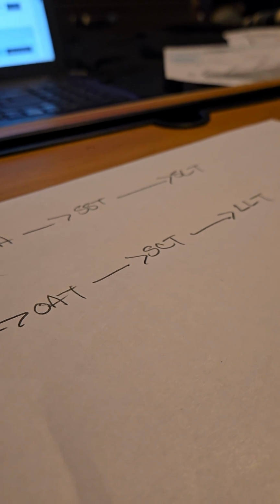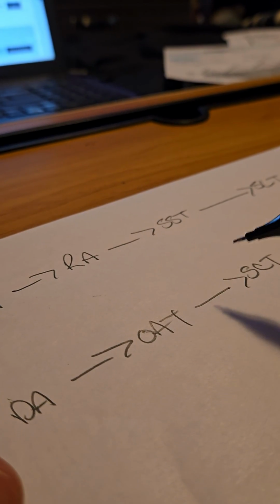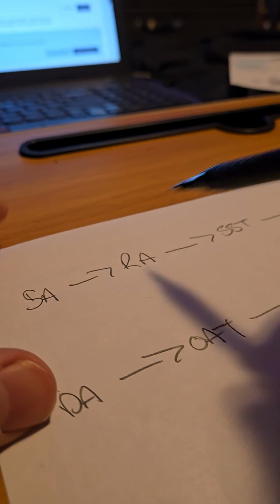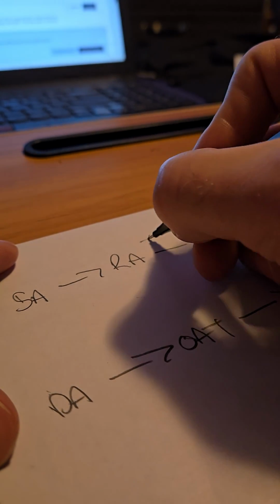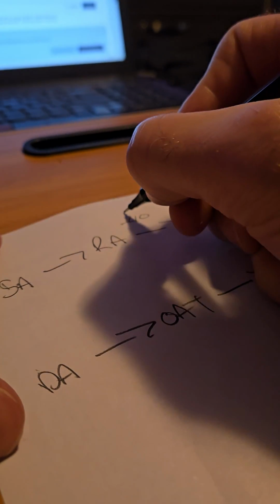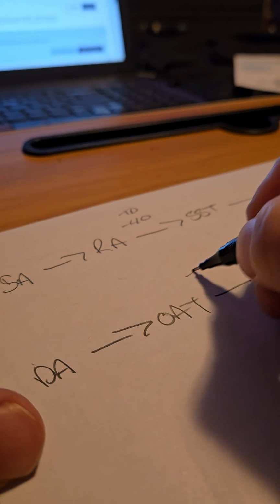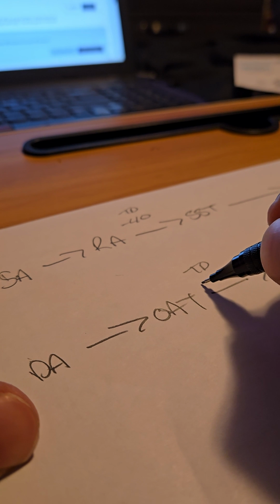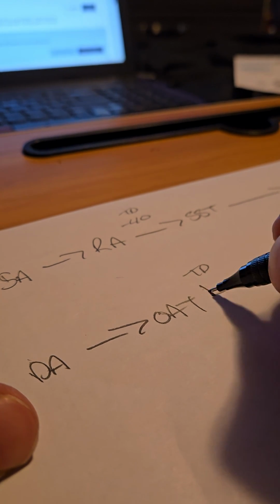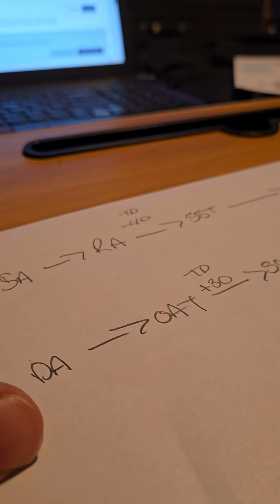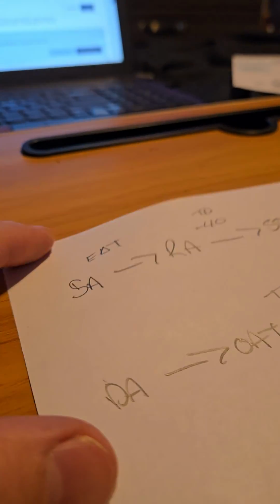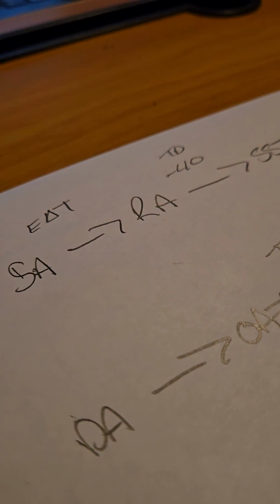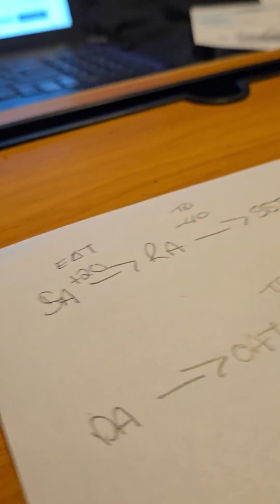Now, again, this is design conditions. Your TD, which happens between your return air and your saturated suction temperature, is negative 40. Your TD of your condenser is plus 30. Your evaporator delta T is half of your TD, and that is plus 20.